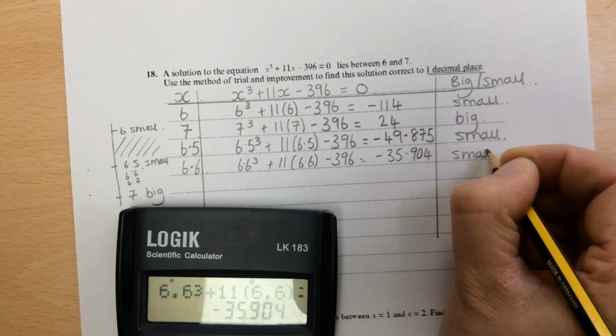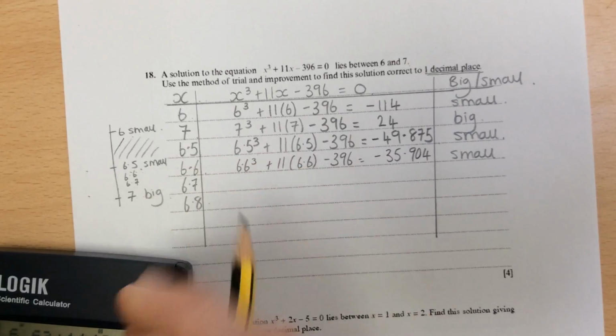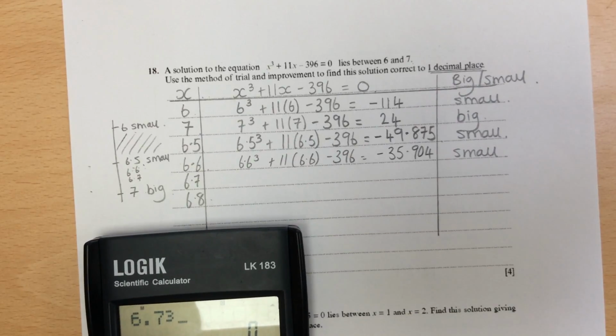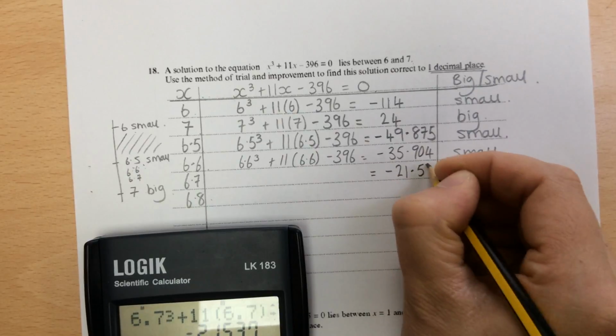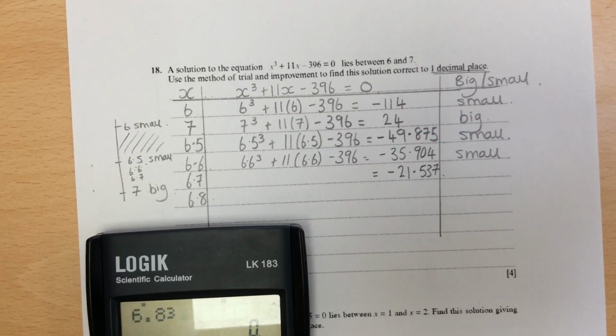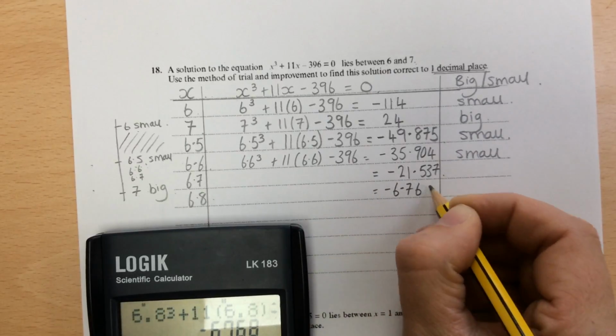Again, too small. So we could try 6.7 and 6.8. 6.7 cubed plus 11 lots of 6.7 minus 396 gives me minus 21.537. 6.8 gives me minus 6.768.